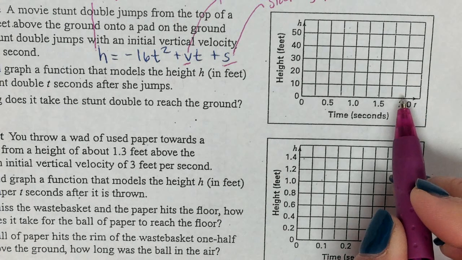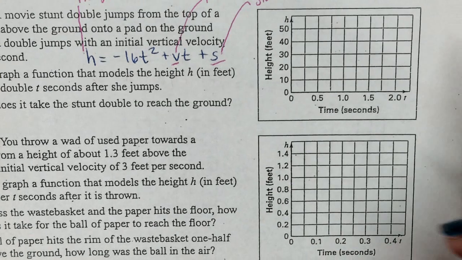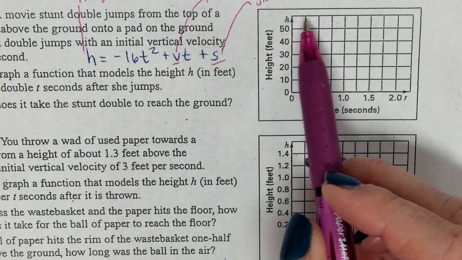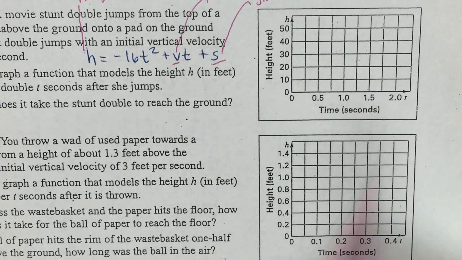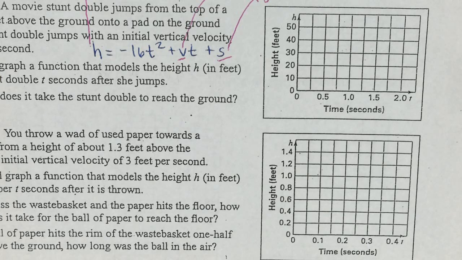So wherever, if it touches right here, then it took her 0.5 seconds. If it touches over here, then it took her 2 seconds. So she jumps. She starts at 50. She jumps. It's going to be a curve, and wherever she hits, that's how many seconds it took her to get to the ground. Make sense? All right, get started.